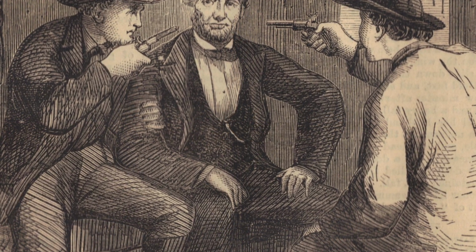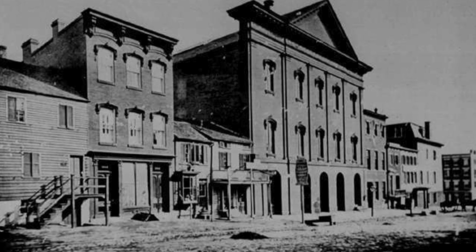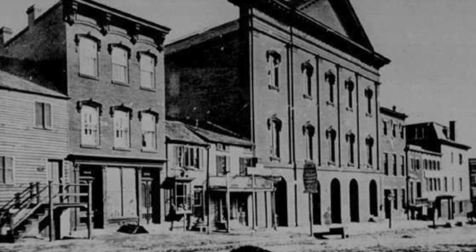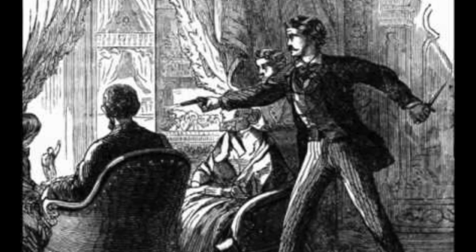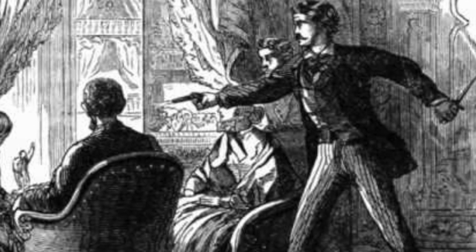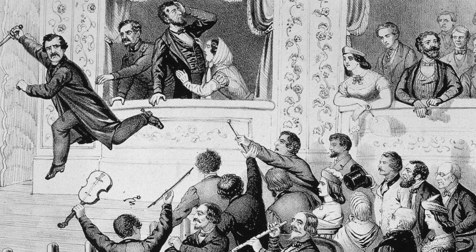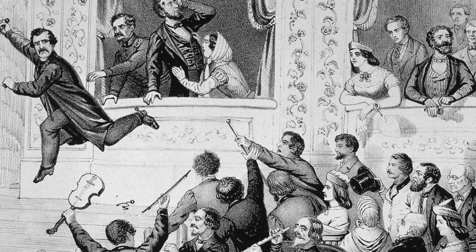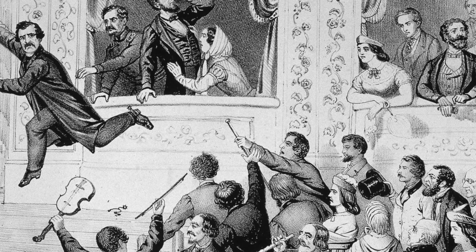Frustrated at the failure of the kidnapping plot, Booth used his popularity at the Ford Theater to gain access to Lincoln's balcony and shot him in the back of the head. After shooting Lincoln, Booth jumped onto the stage and yelled, "Sic semper tyrannis, the South is avenged."